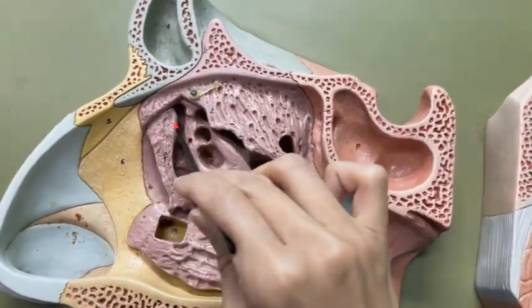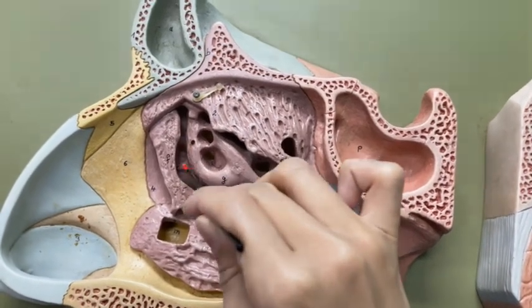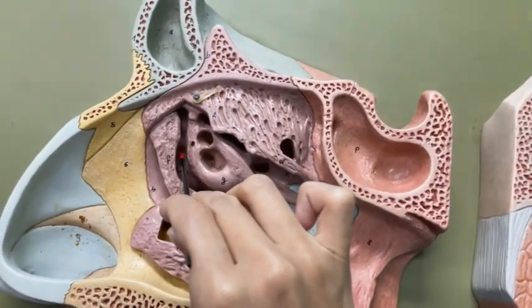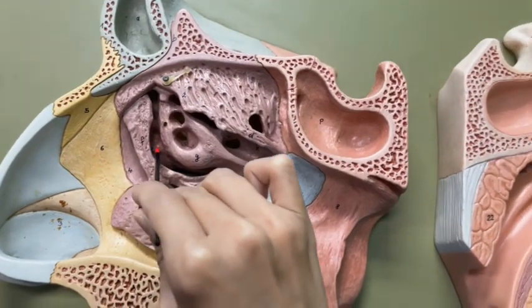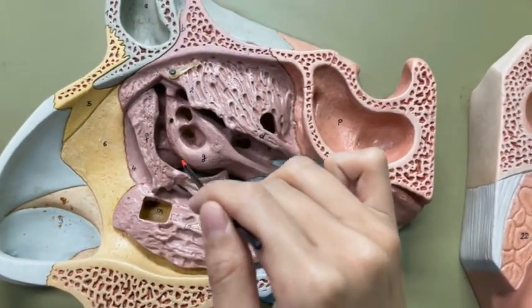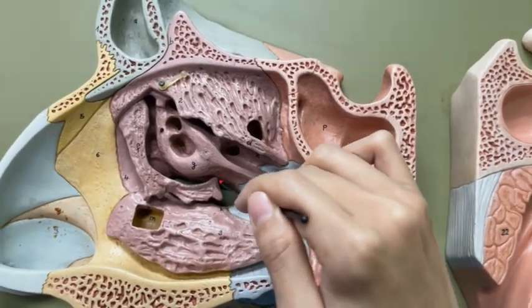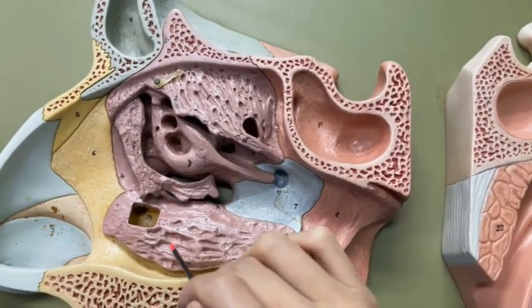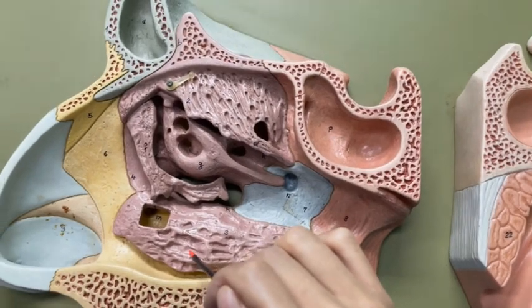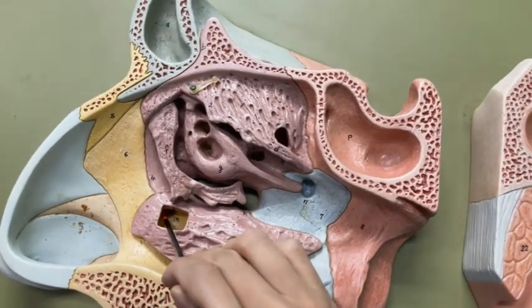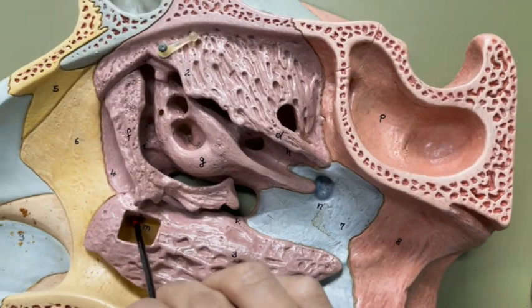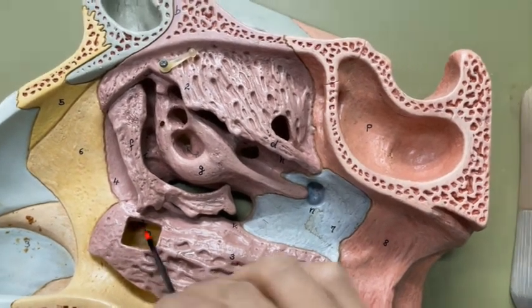In the ethmoidal infundibulum, you can also see the opening to the anterior ethmoidal sinus, and this is the opening to the maxillary sinus. While in the inferior nasal concha, there is an opening here that goes to the nasolacrimal duct.